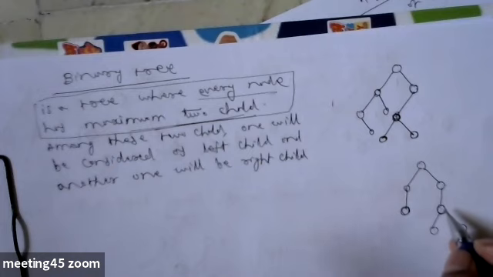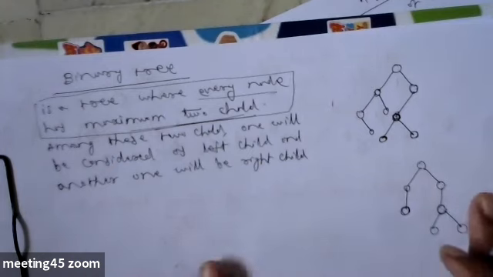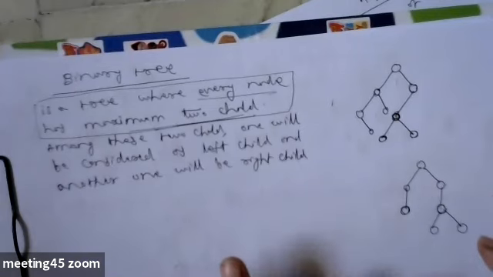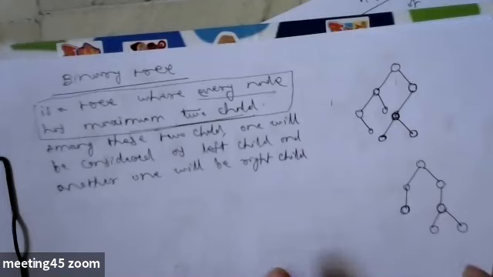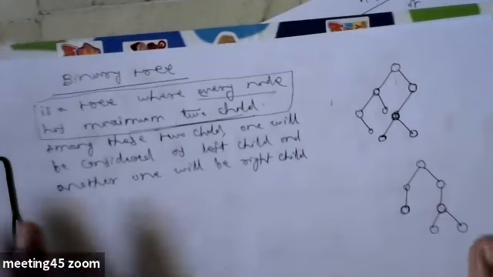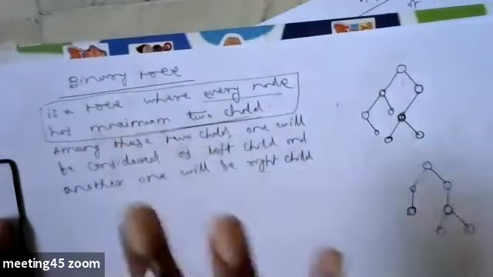If it is neither a left nor a right child, it cannot be considered a binary tree. The reason behind this is that if you don't mention it in this manner, representation of the tree is difficult. That's the main purpose of this. So that's why it is a binary tree.